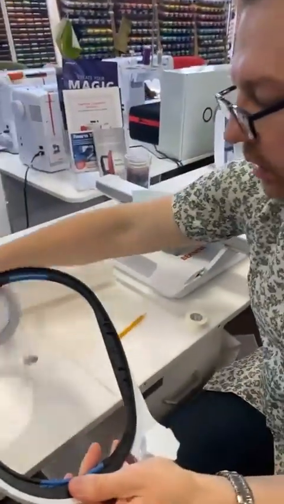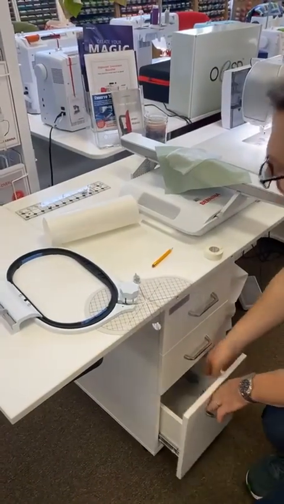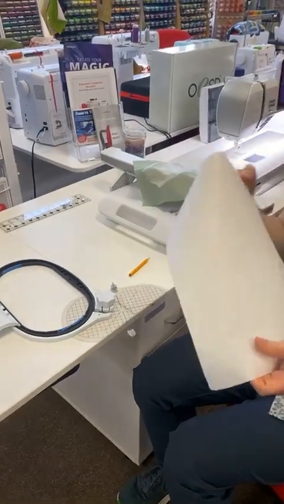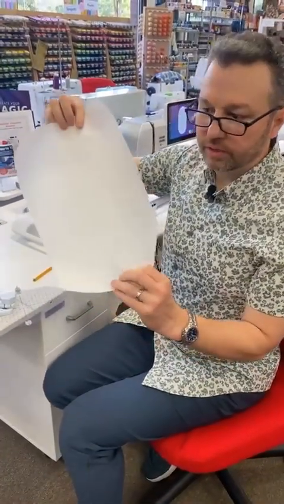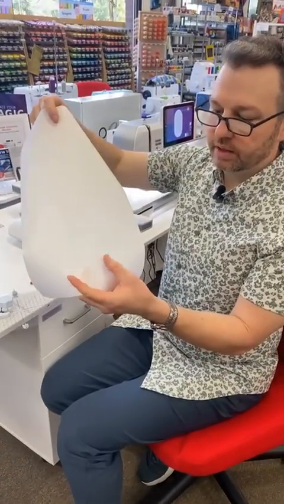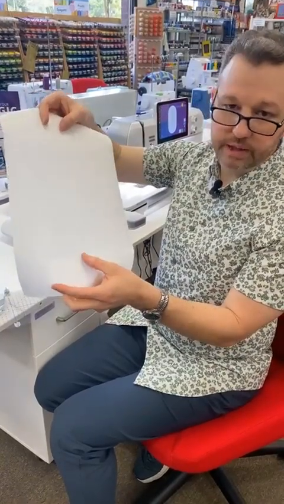So we're going to use the large Freearm hoop today, and the stabilizer I'm using today is Stable Stick. This stabilizer is a tearaway, and right now it's got a coating on it, or a paper, and we're going to remove that, and it's sticky.